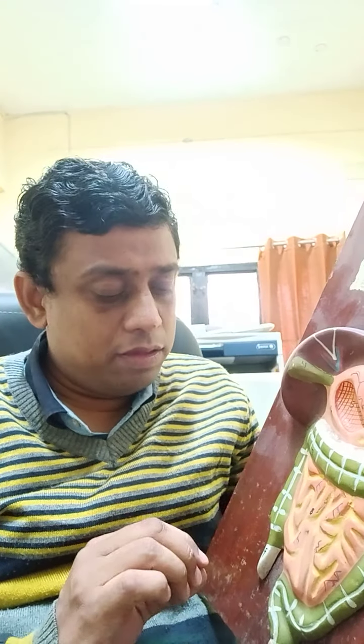In the appendix you would not find any haustra, you would not find any appendices epiploicae, and even the tinea coli. But at the base, all these tinea coli converge at the base of the appendix, but over the length of the appendix you would not find all these things.